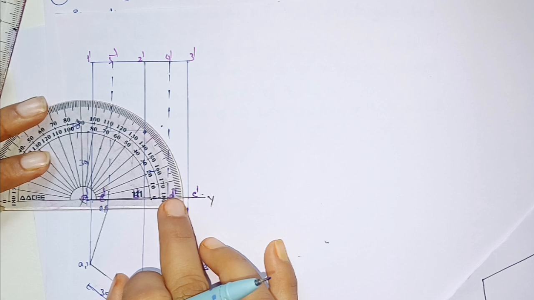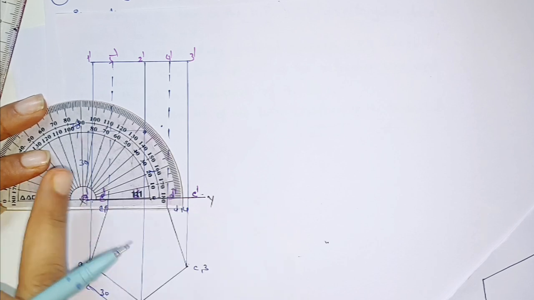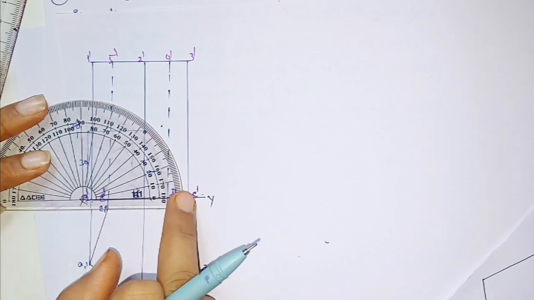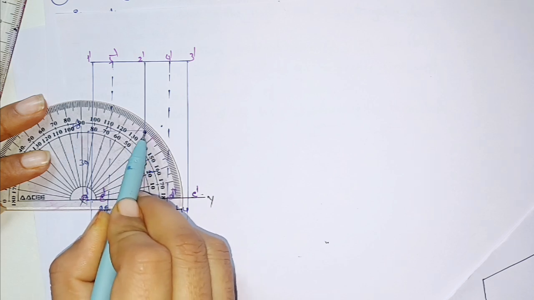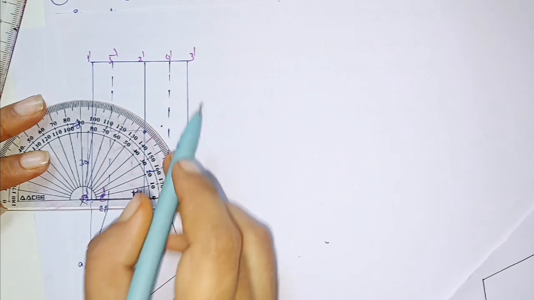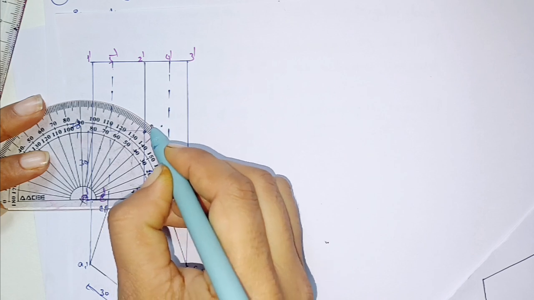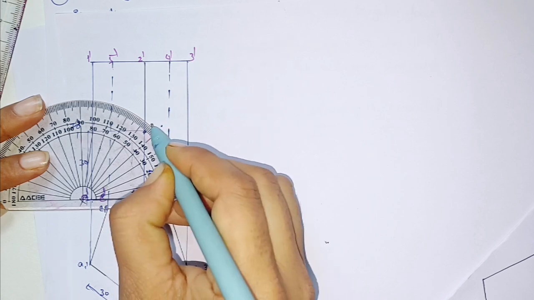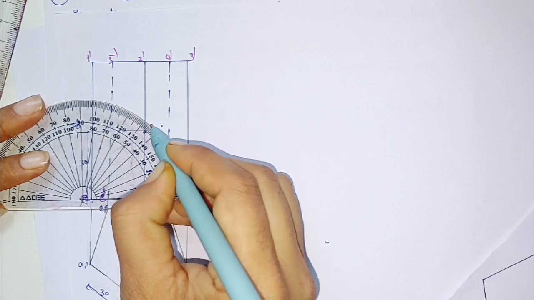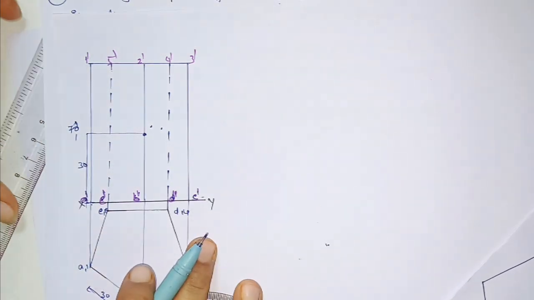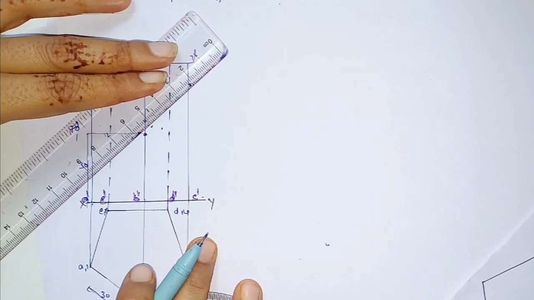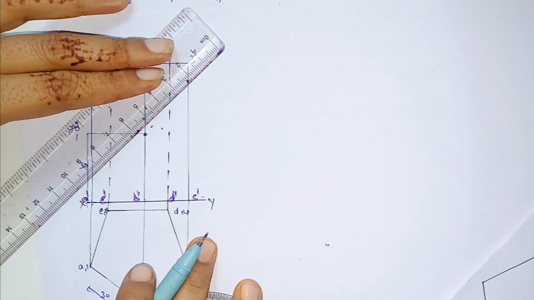So we have to change your direction to the left side, and exactly fix the 40 plus 5, 45, exactly 45. You have to mention this point, join this point to the reference line.